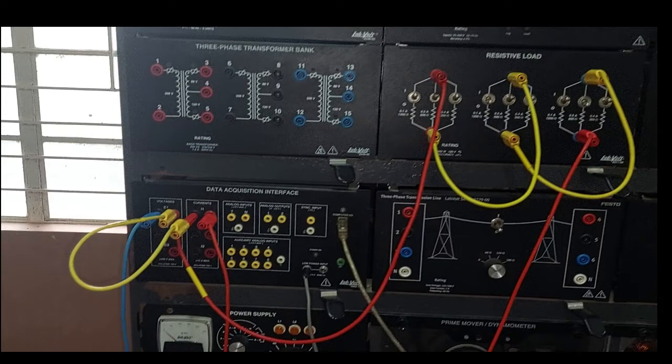Next is our DAI, or your data acquisition interface. Take note that the negative terminal of our ammeter is connected to the first terminal of our first resistor, or terminal 1, in which it would be said that the ammeter is in series with the circuit. Next is our voltmeter. Take note that the voltmeter is connected in parallel with the total load.